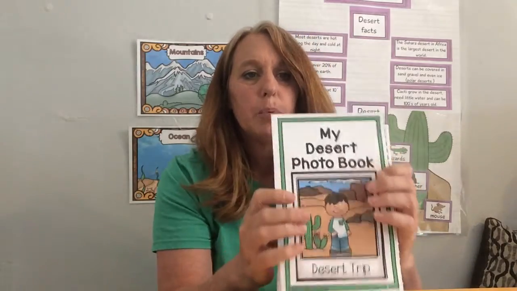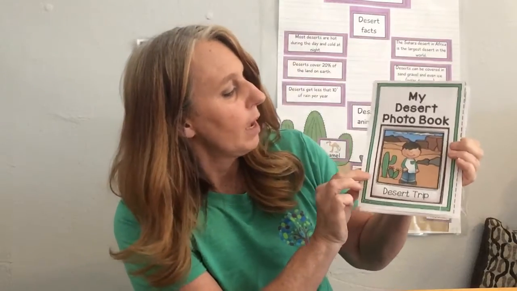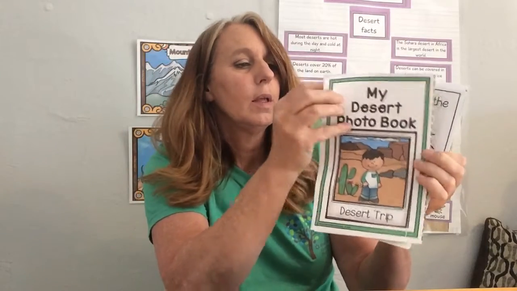So, we're going to start with a desert book. Now, this book isn't put together because I wanted to just be able to flip the pages down like that so you could see them all really good. But I'll show you each page as we read it. This says, My Desert Photo Trip.